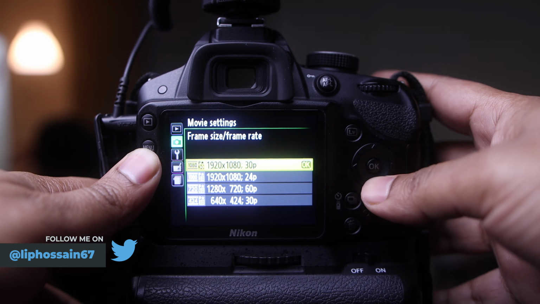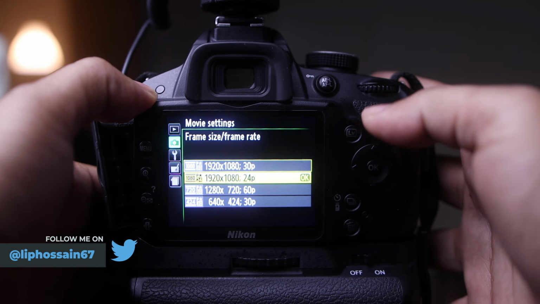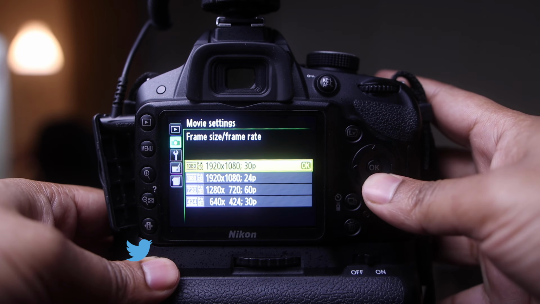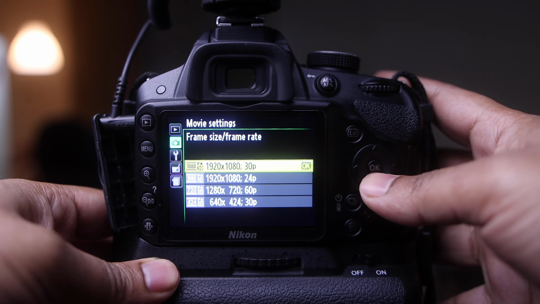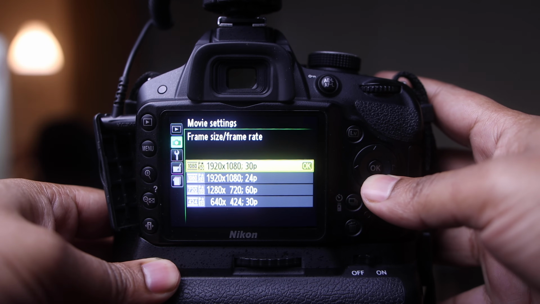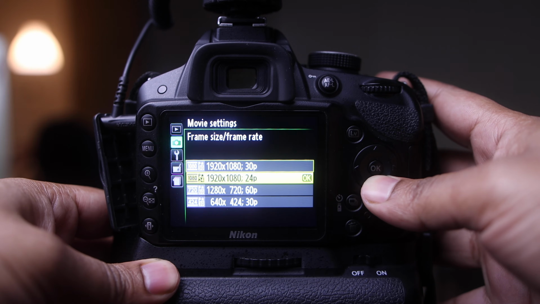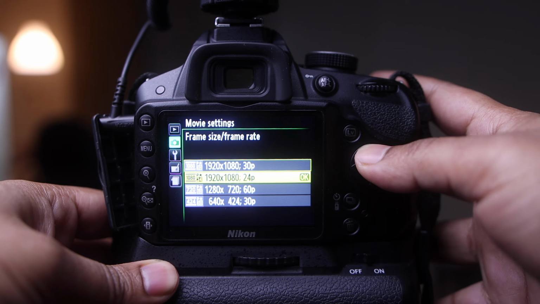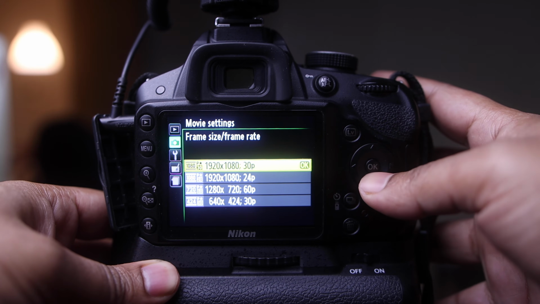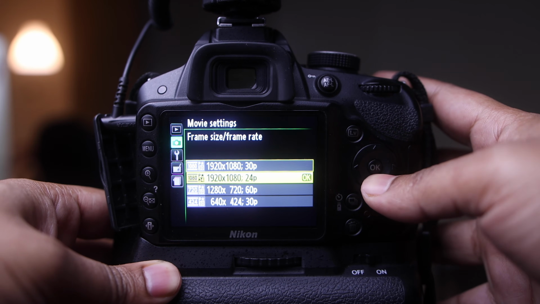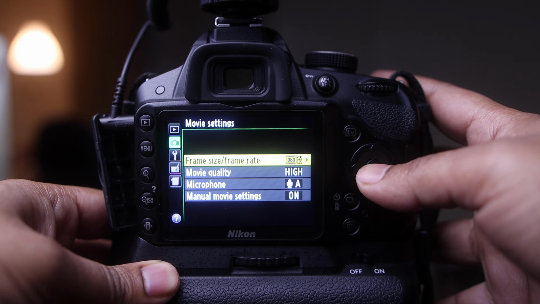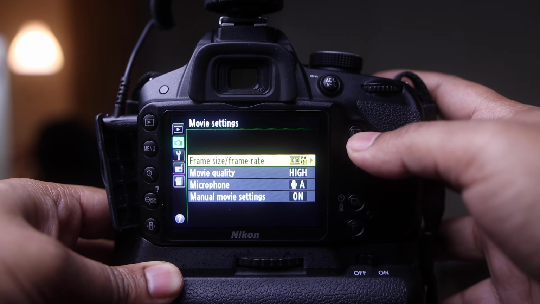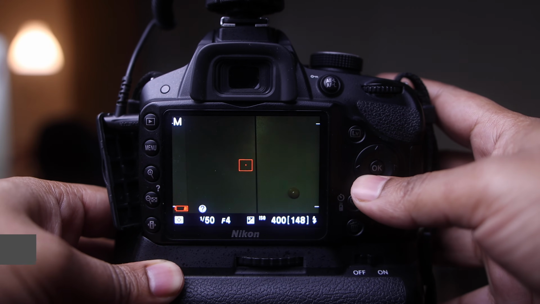The first option we are going to set is frame size or frame rate. Unfortunately, you cannot record 4K with this camera, but for YouTube or other social media, no one watches video in 4K. So you will only select from these two options, 1920 by 1080p 30 frames per second or 24 frames per second. I will suggest, if you want to record a video, a talking head like me, select 30 frames per second, and if you want a cinematic video, then select 24 frames per second.